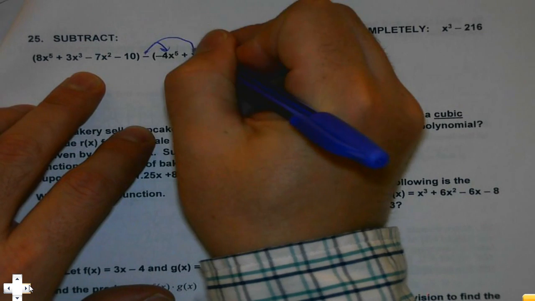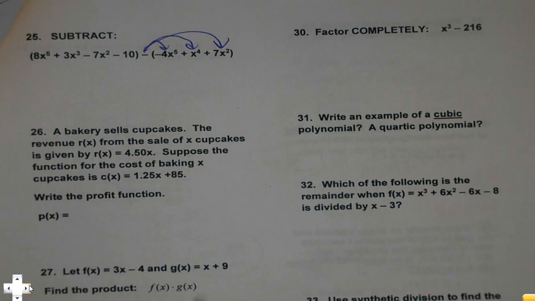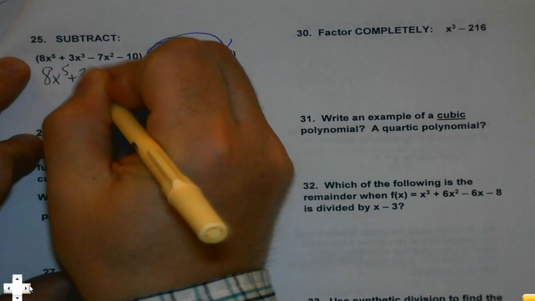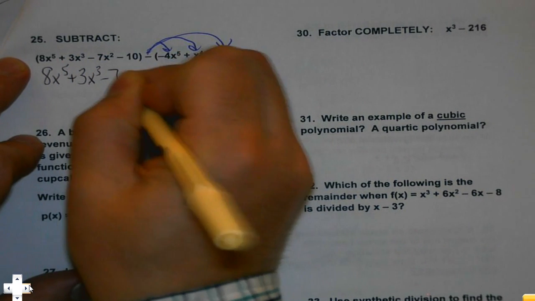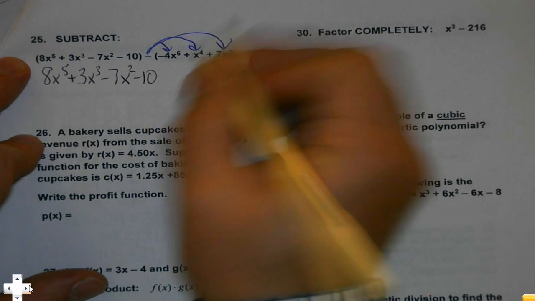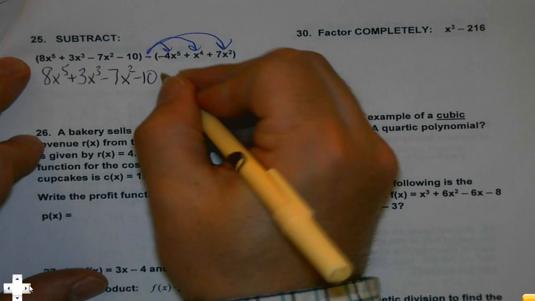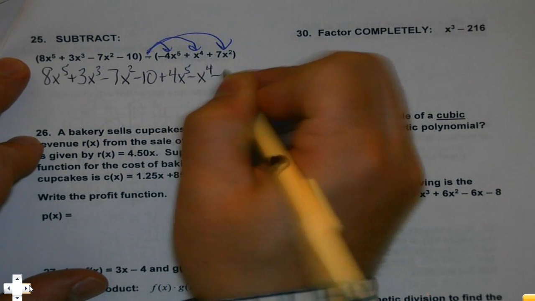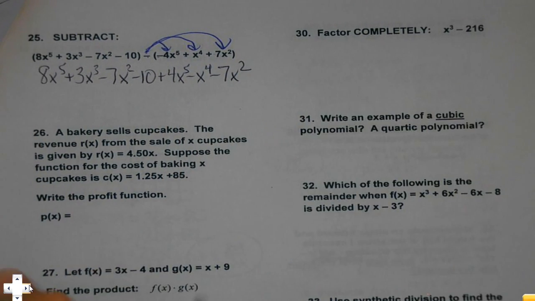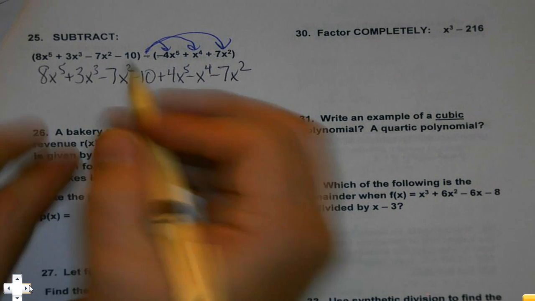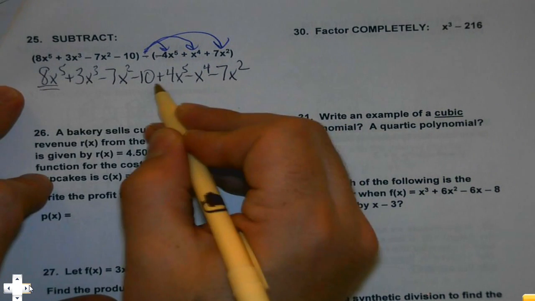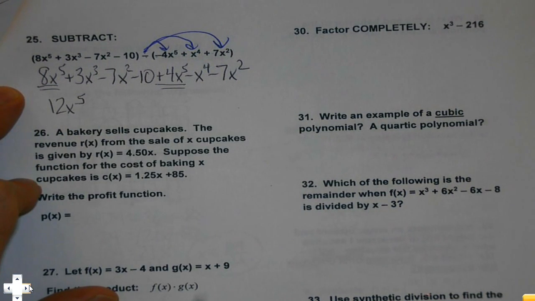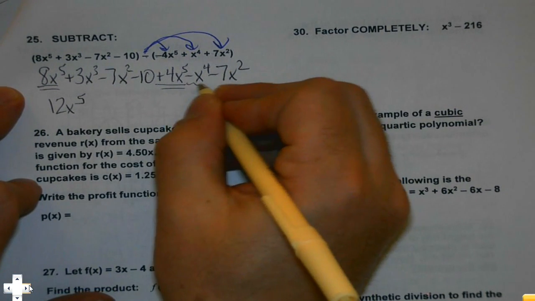All right, 25. Subtract. In other words, distribute the negative. I leave the first part alone. And that negative is just going to switch the signs on all of these. And I look for my biggest exponent values first. I'm just adding and subtracting coefficients at this point.